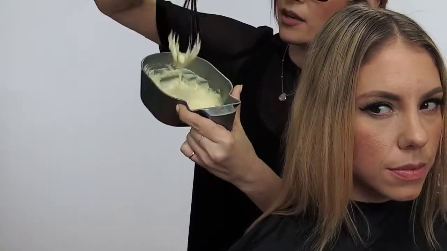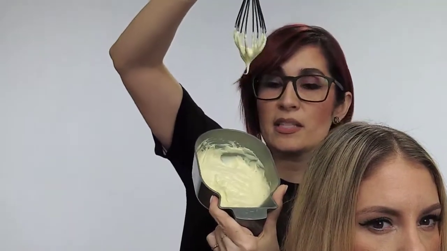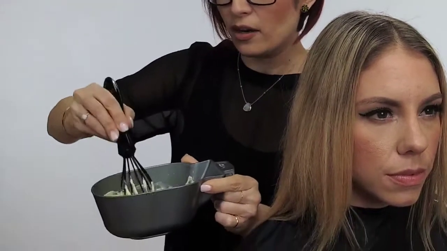And now you can see those peaks that I get? That is perfect consistency for balayage. It's going to stay really nice and moist when I apply it on the hair. I am going to put on some gloves for this application. And it's going to be really, really easy. These techniques are going to be very easy to replicate.